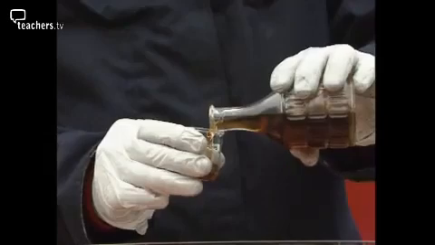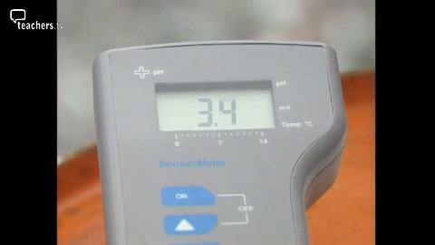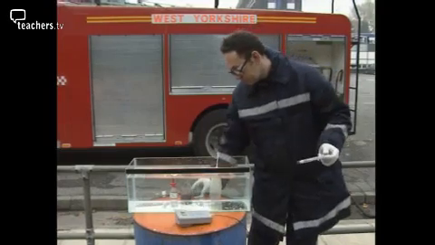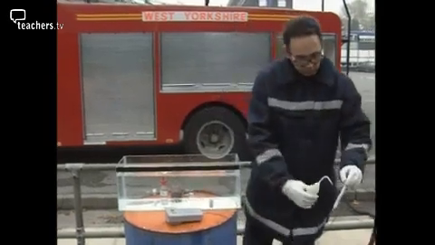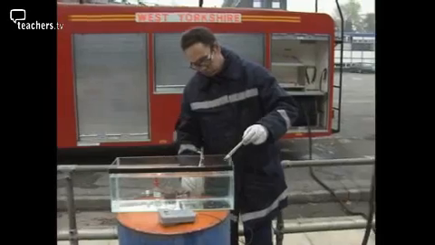Vinegar is quite a weak acid. An electronic measurement gives a pH of about 3. The probe is very sensitive, so any traces of vinegar must be washed off before it's used again.